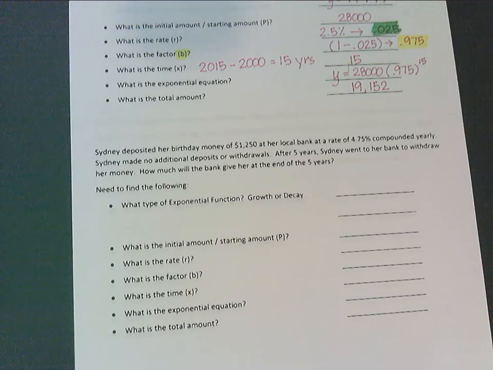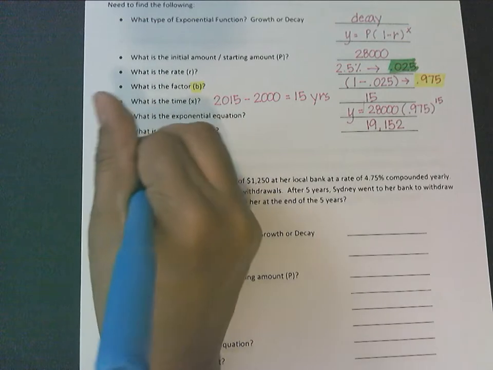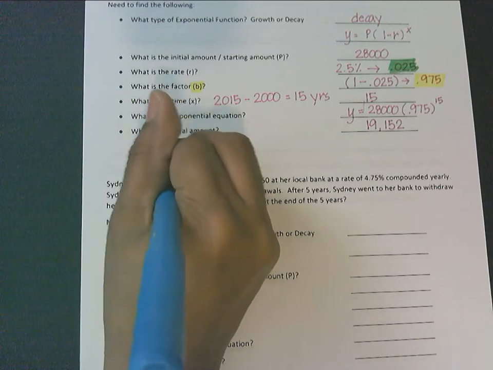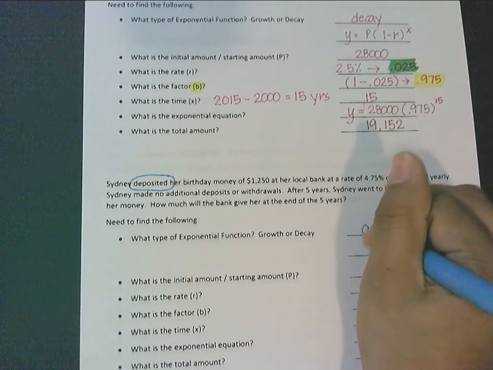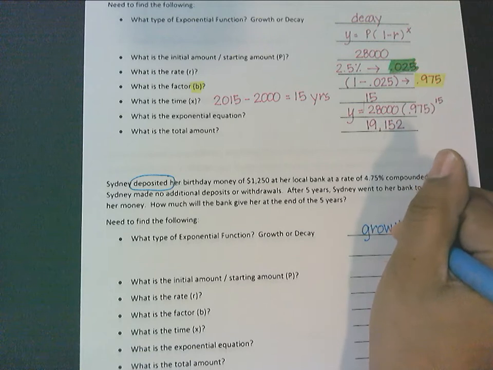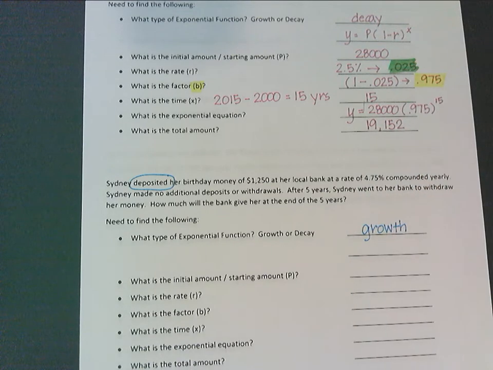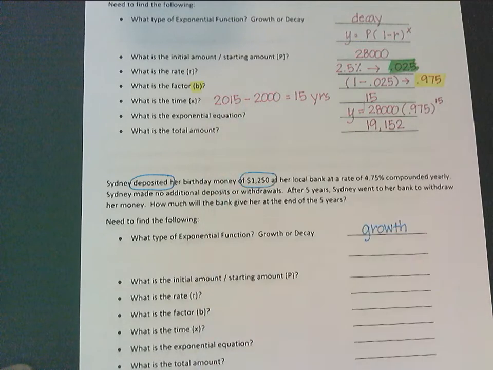So in this second example, Sydney deposited her birthday money of $1,250. Here's your big hint, deposit it. So because you're depositing, it is a growth situation. You want to put your money in the bank so that way it can grow. And what she did was she deposited $1,250.